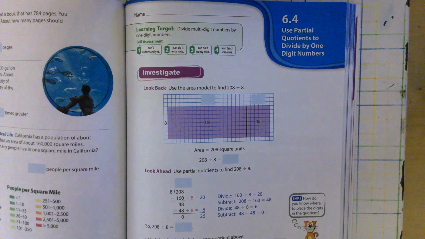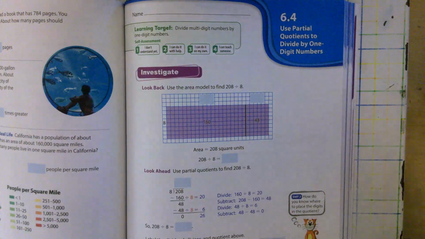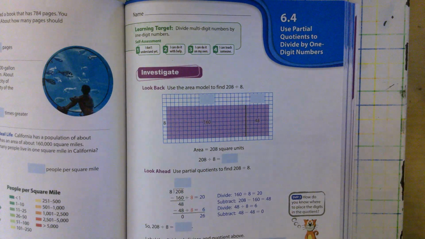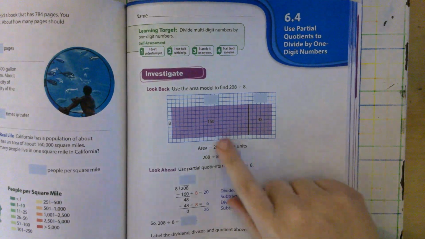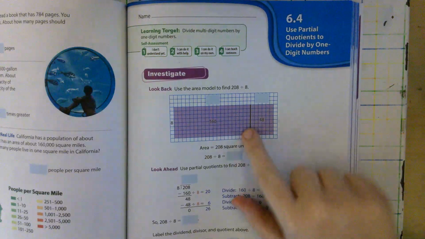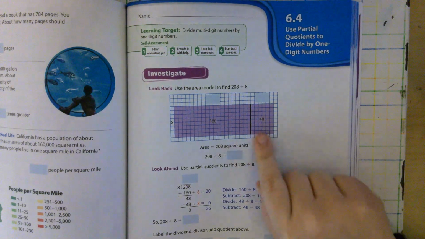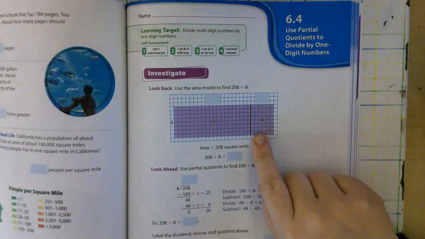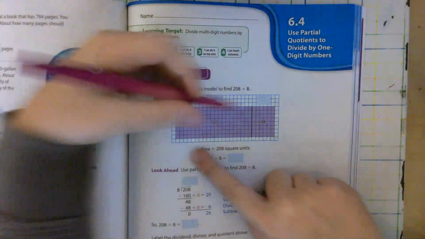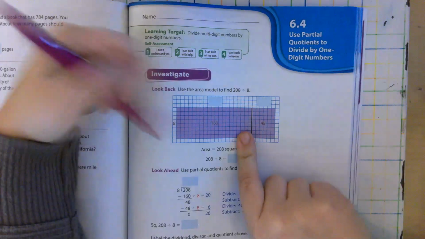Chapter 6, Lesson 4 of Big Ideas Math, Grade 5. It says, use the area model to find 208 divided by 8. Look how they split this up for us already. 160 plus 48. Raise your hand if you know what 160 plus 48 is. Nick? 208. So they split it up into partial quotients that we can find.